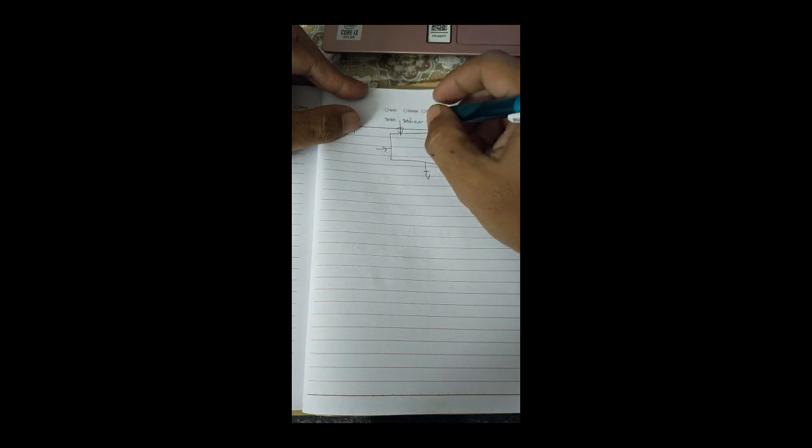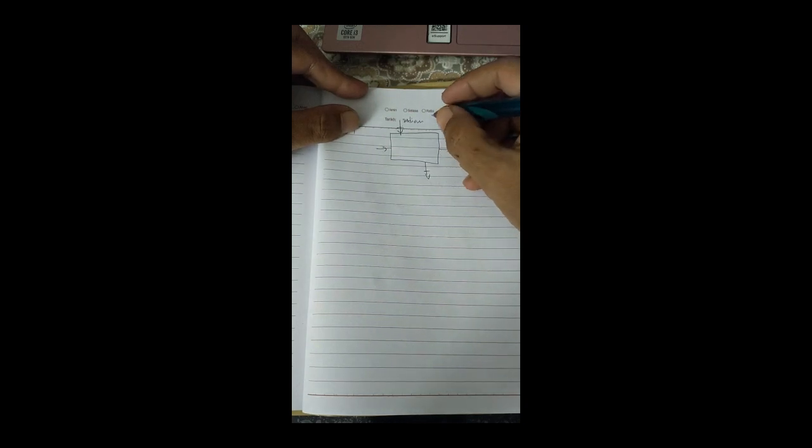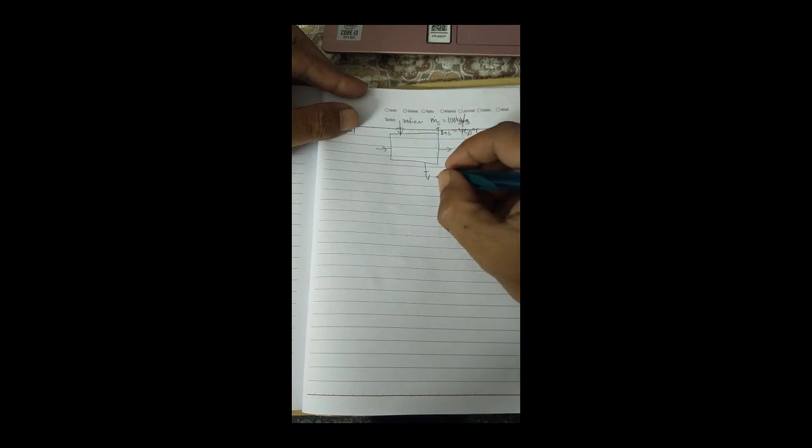For sodium, m dot sodium is 100 kg per second, T in sodium is 450 degrees Celsius, T out sodium is 350 degrees Celsius.